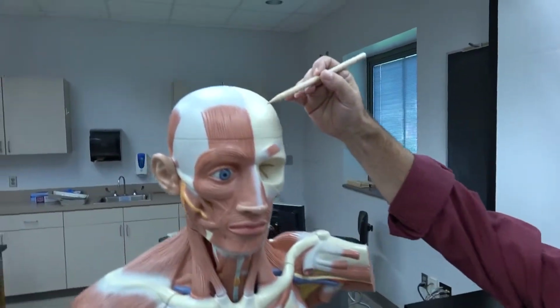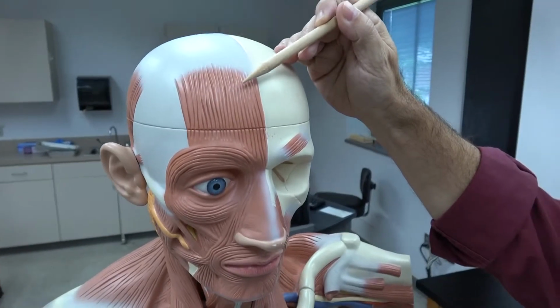Today we're going to focus on the muscles of the head and neck, starting from the anterior side and moving around to the posterior side. So hopefully you can keep up. So we'll begin at the superior portion of the head.